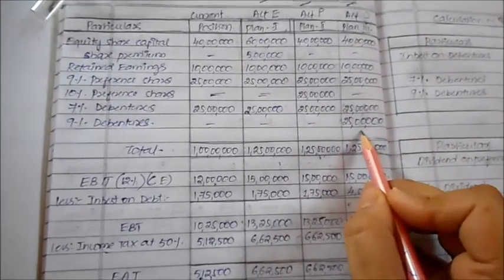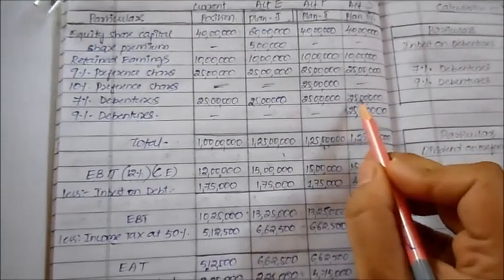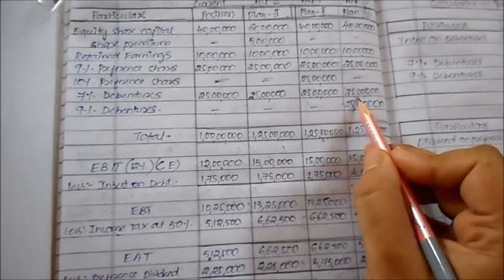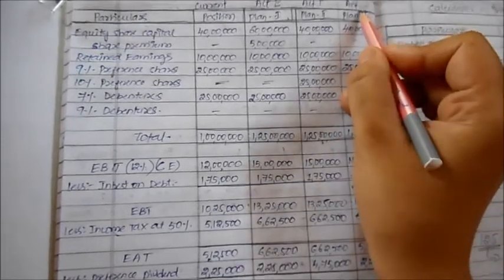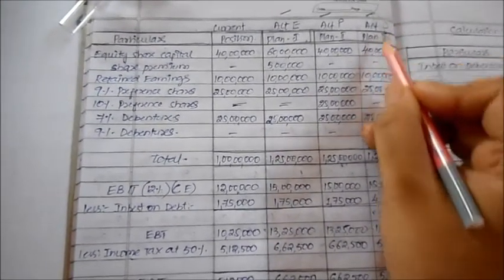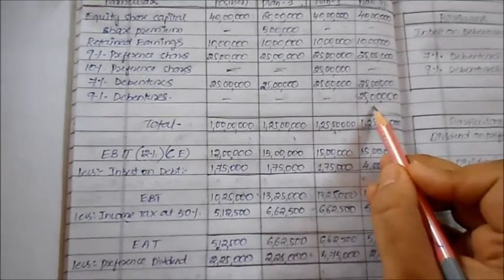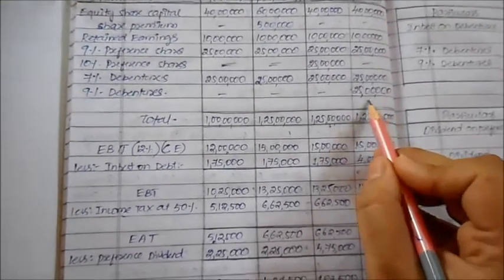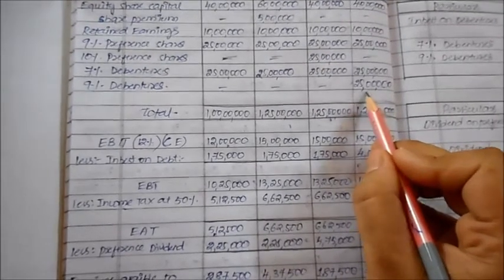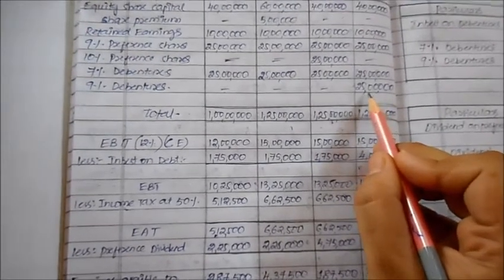In the last alternative, we already had debenture or loan, borrowed capital worth 25 lakhs. But in the fourth alternative, because we are preferring to raise capital in the form of debenture, we additionally raised 25 lakhs. So in the fourth alternative, the total amount of debenture is 50 lakhs.